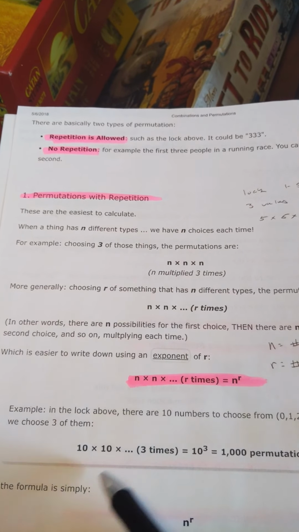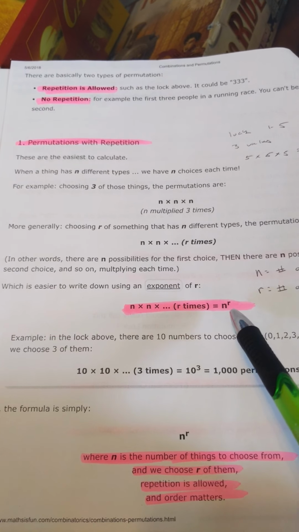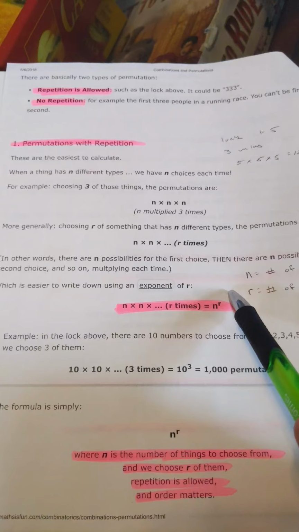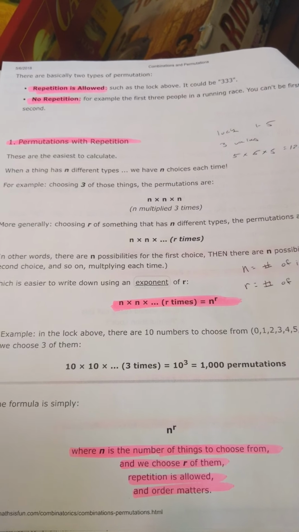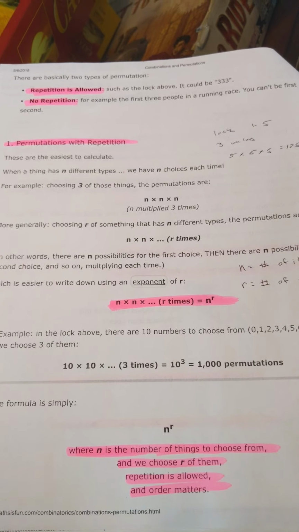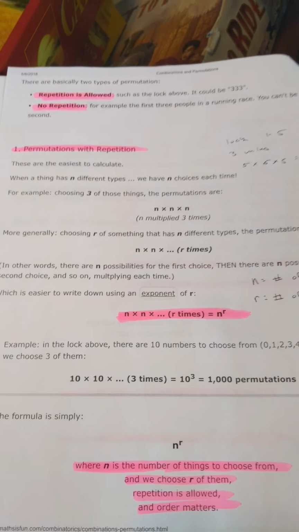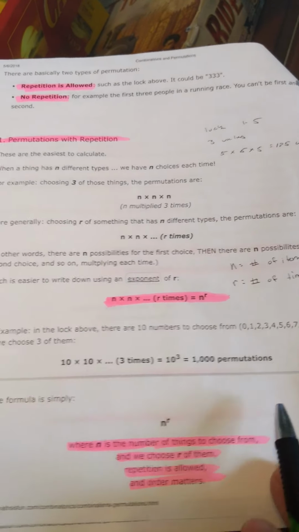Okay, or if you just keep scrolling on down here, you'll see it gives you the equation. Okay, n is your number of options. How many times are you choosing? That gives you how many total choices there are, how many total options. Okay, so those ones are very, very straightforward.